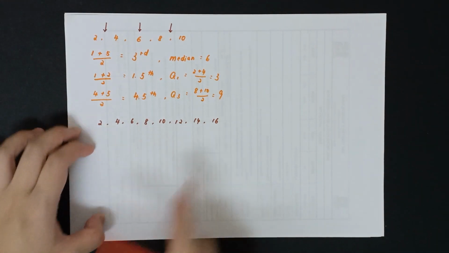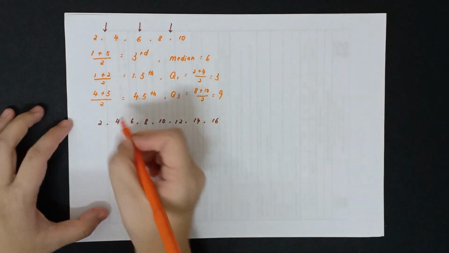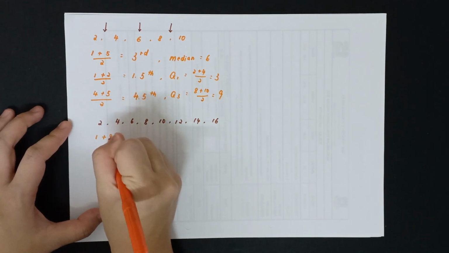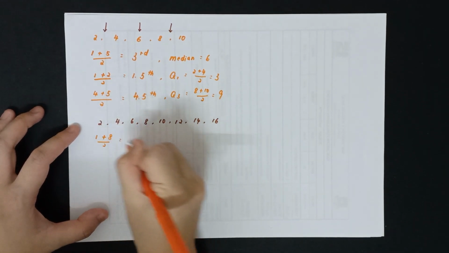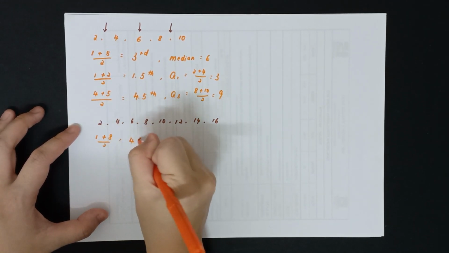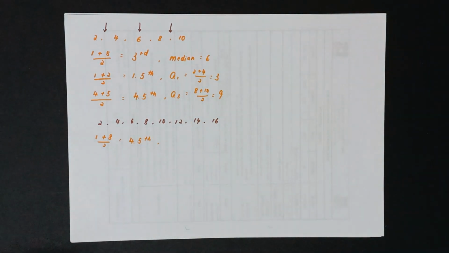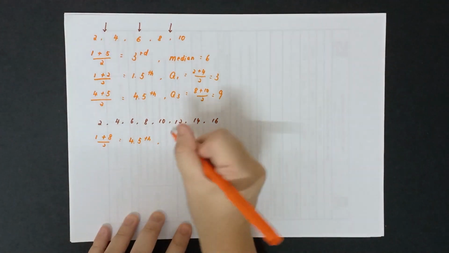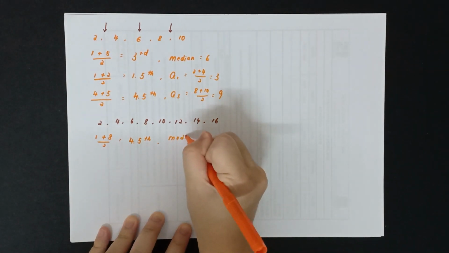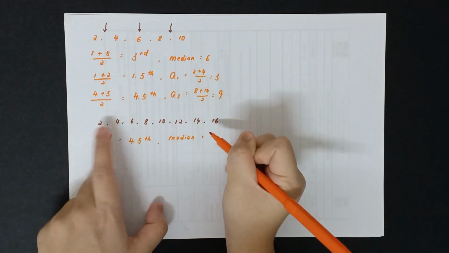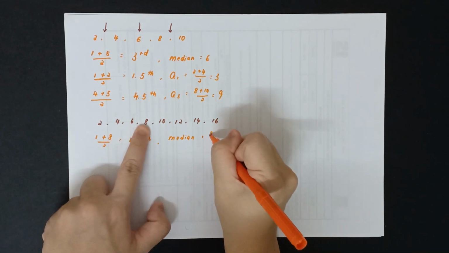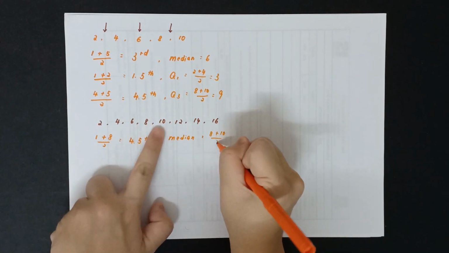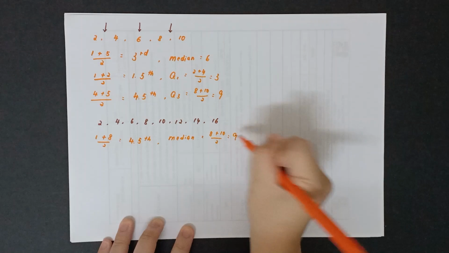You have 8 values, from the first to the 8th, so 1 plus 8, divided by 2, then you get 9 divided by 2, which is 4.5. So my median will be at the value between the 4th value and the 5th value. So 8 plus 10 divided by 2, which I will get 9.